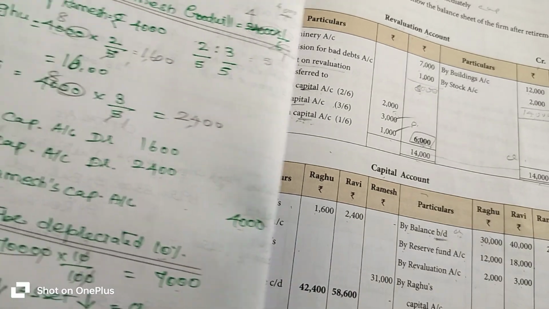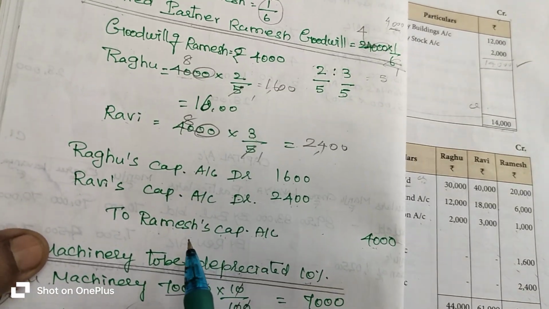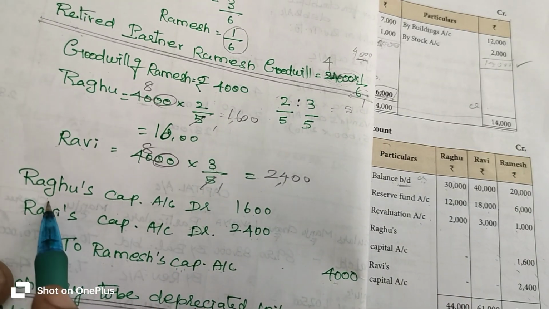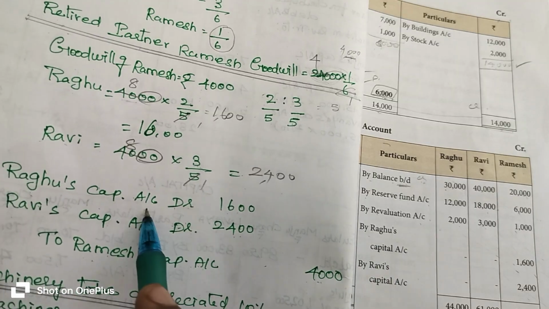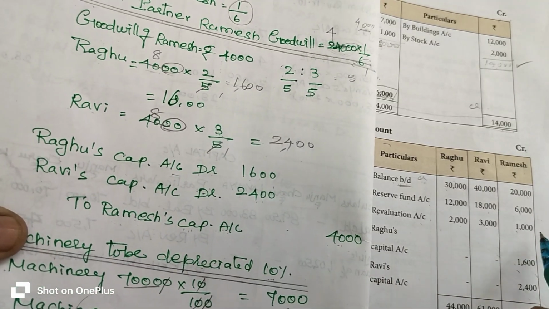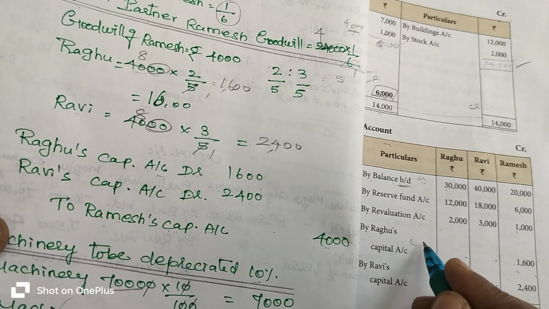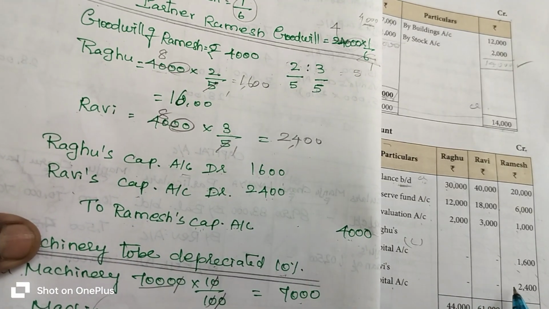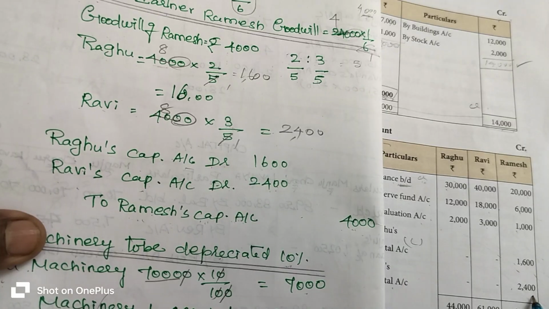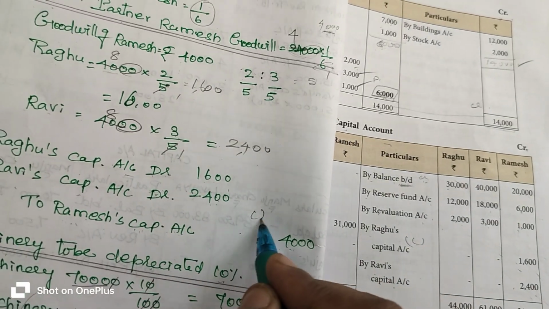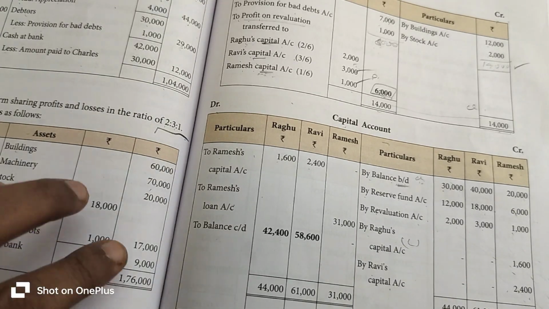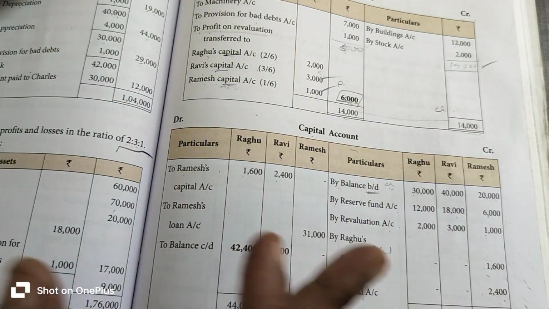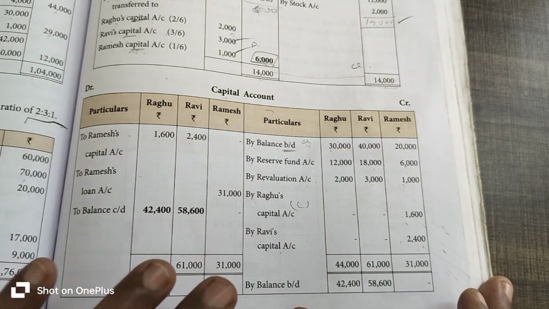Let's come to the credit side of the capital account. If you go to the credit side, you enter the opposite account, that is Raghu's capital account, into Ramesh's column, 1,600 rupees. This is called a contra entry. And Ravi's capital account, 2,400 rupees, enter into Ramesh's column. This is also a contra entry. Both sides we enter the goodwill values. After we enter the goodwill values and the respective capital account related transactions, what do we have to do now?